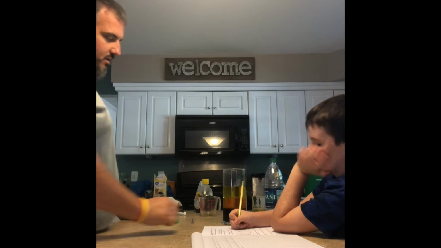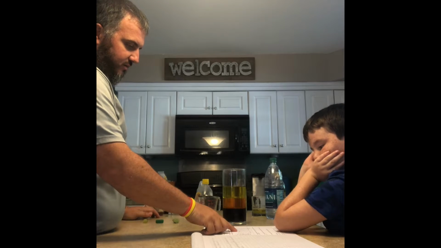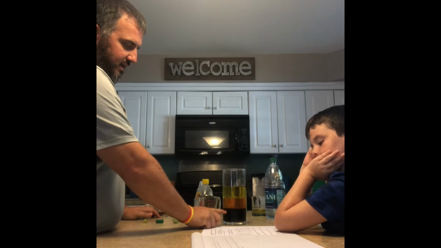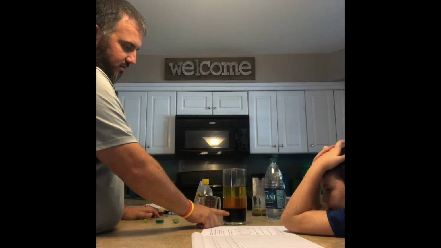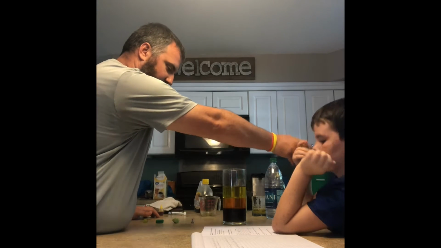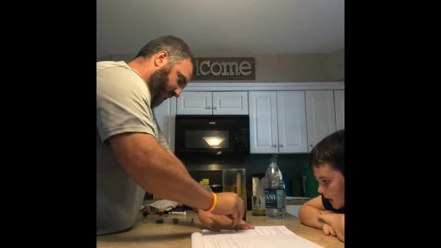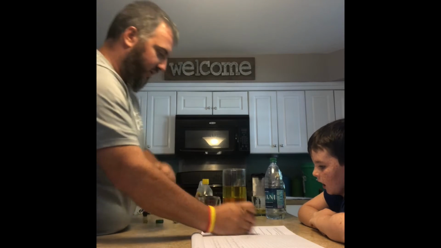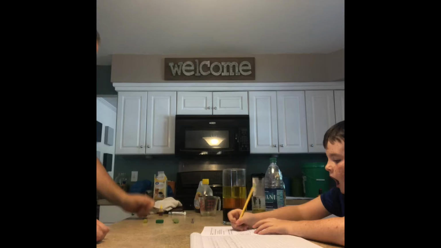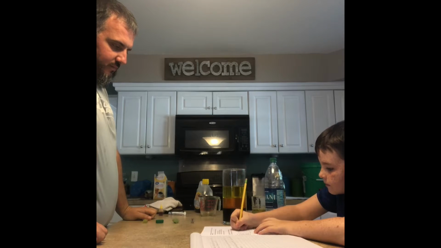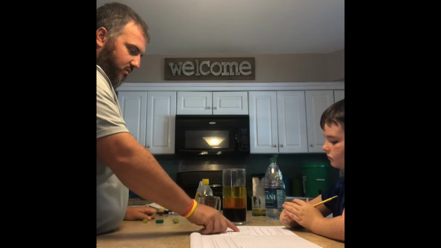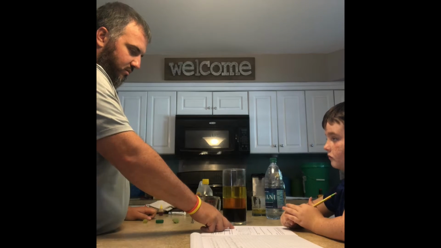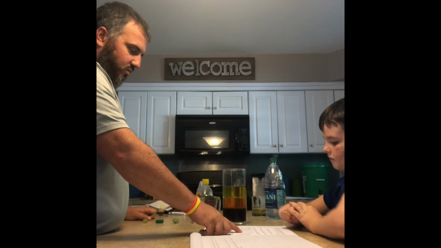Okay, so the water is heavier than the syrup. What is the... No, the water is not heavier than the syrup. The water weighs less than the syrup. It weighs more than the olive oil. And the water weighs more than the olive oil. So olive oil weighs less than water.